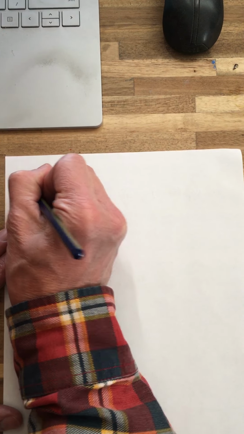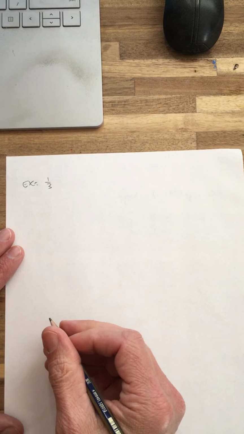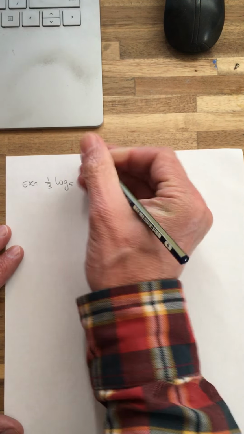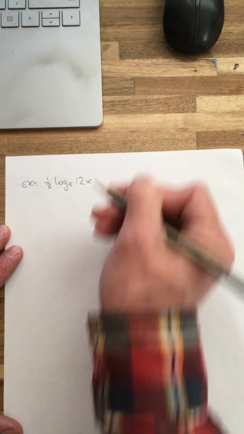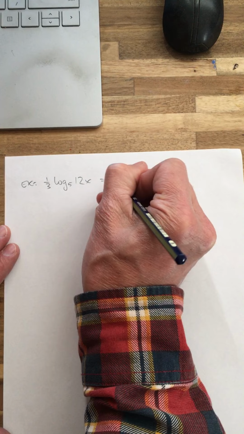All right, let's try one that might be a little more complicated. Here we go. We have 1/3 times the log base 5 of 12x, and it equals 2.